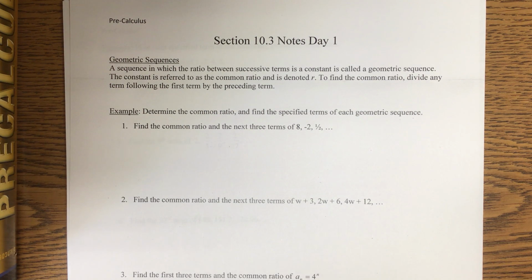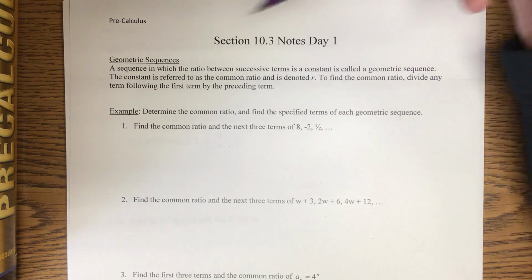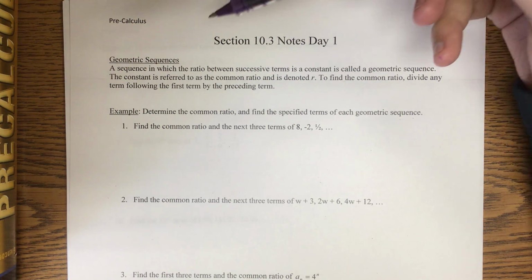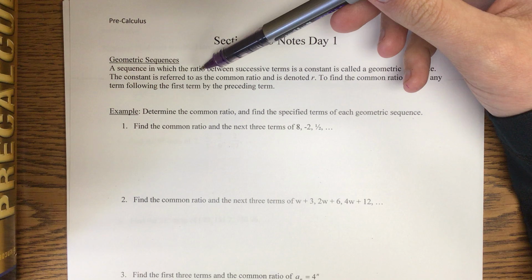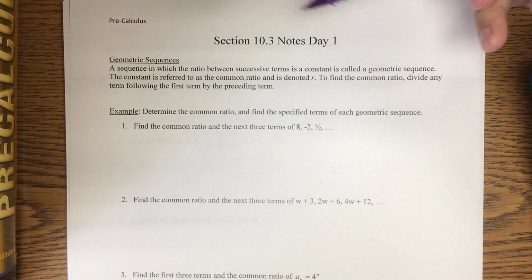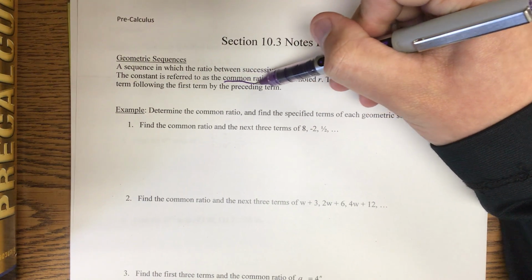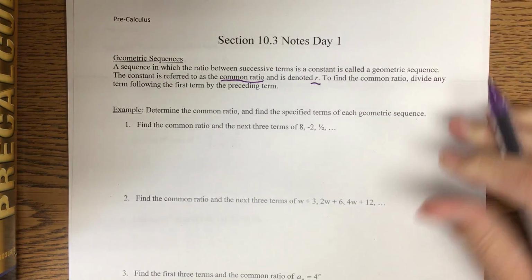In this video, I will be going over the section 10.3 Day 1 notes. And section 10.3, which is the last section in chapter 10, is going to cover geometric sequences. This is a sequence in which the ratio between successive terms is a constant. And that is going to be called the common ratio and is going to be denoted with the letter R.